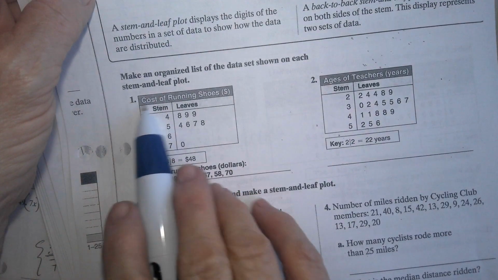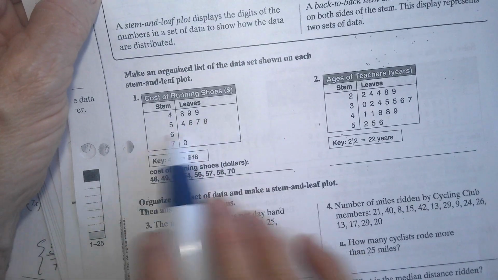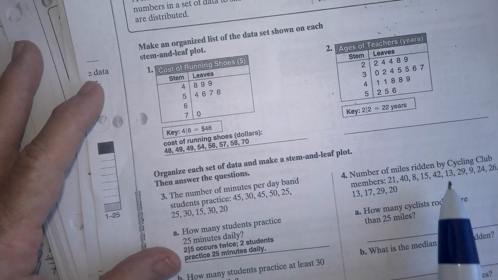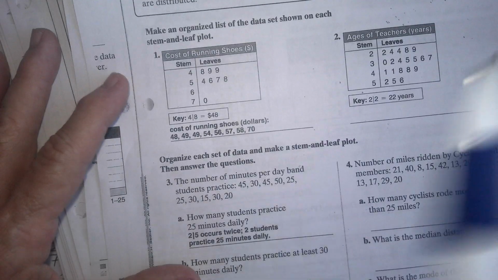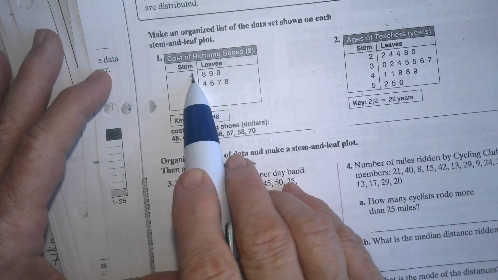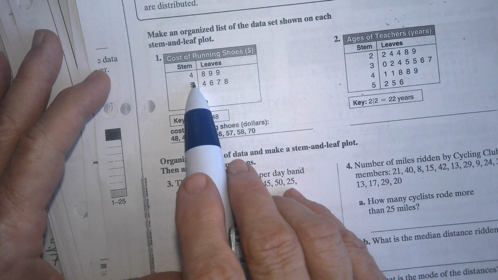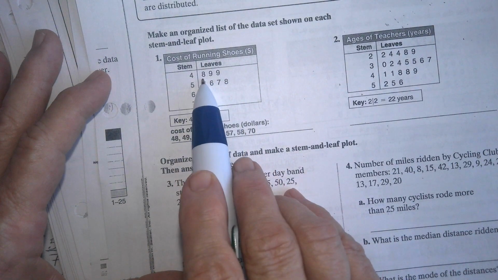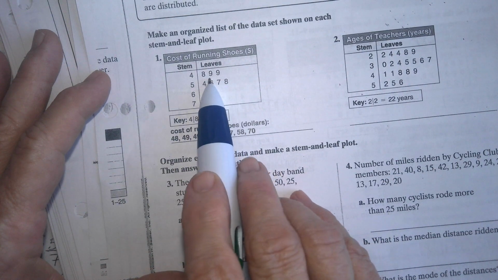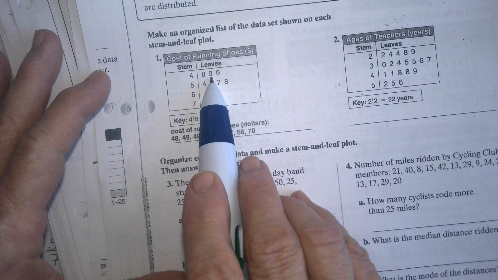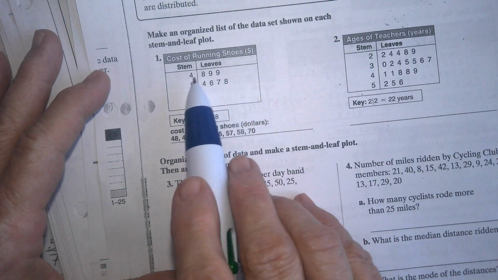Anyway, it says make an organized list of these numbers, so we're going to go ahead and do that. They kind of give you the answer. This is the first digit of a double-digit number. My first digit is 4, and the leaves are 8, 9, 9. So 48, 49, 49.